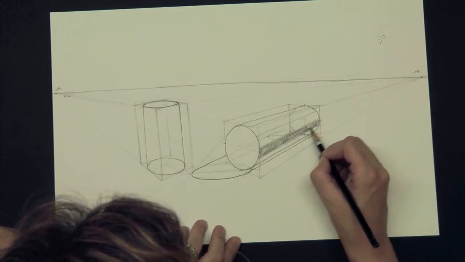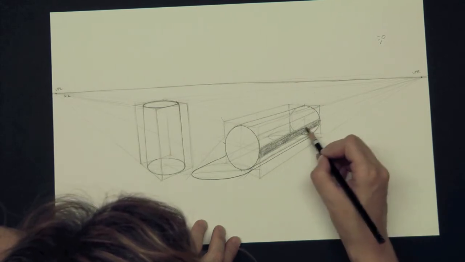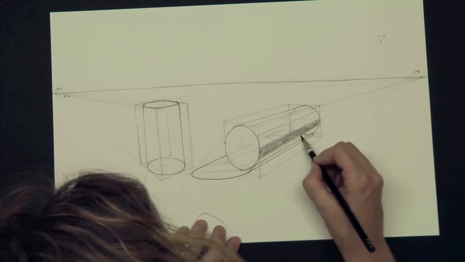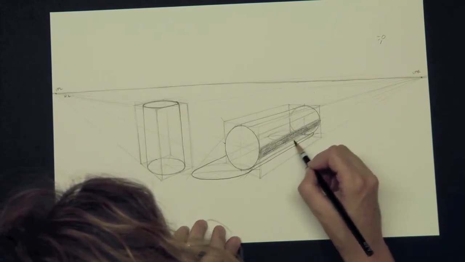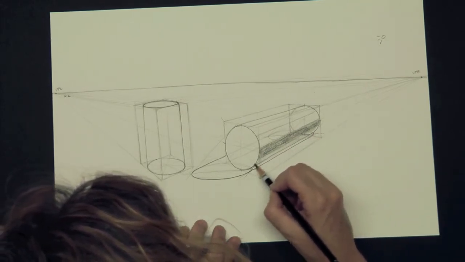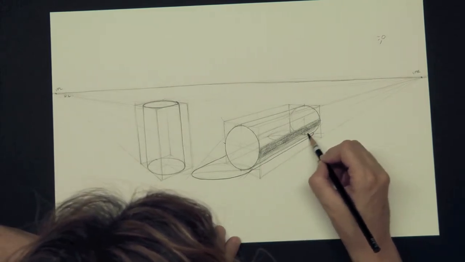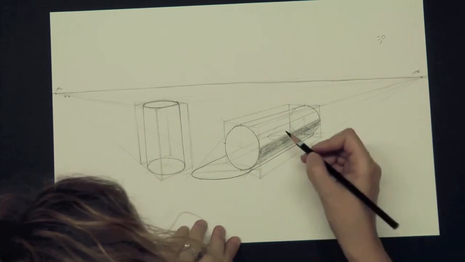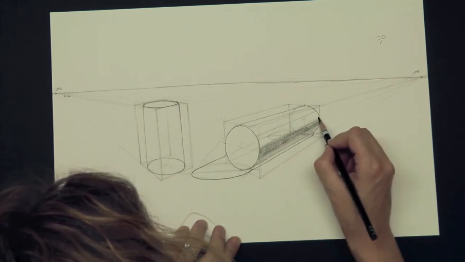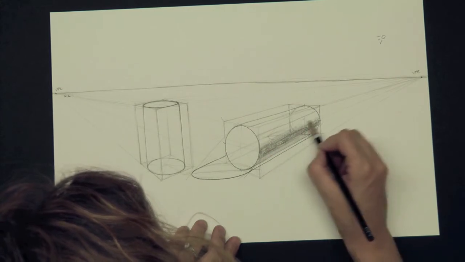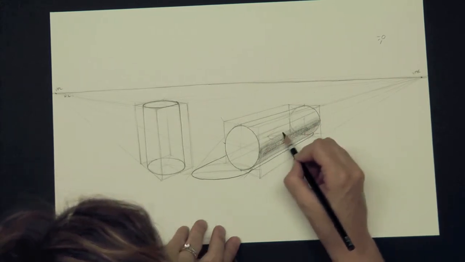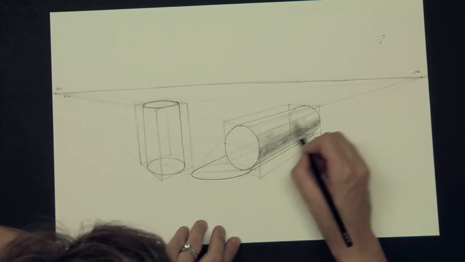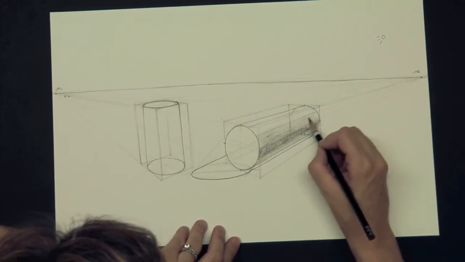So there is our darkest core value, and that's actually going to get a little darker as we keep moving out. But then it's going to start getting lighter, and this becomes a value 2 right here that matches up to the very bottom of our cylinder. So a value 2 right there, and a value 2 right in here after our core. That goes around to our highlight, which is our value 1.